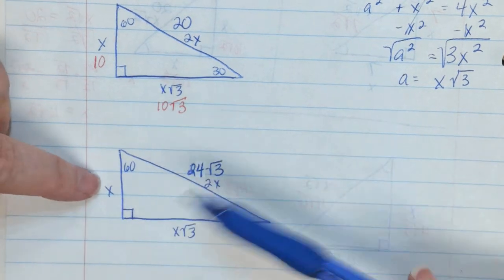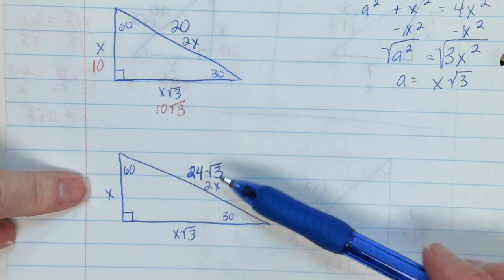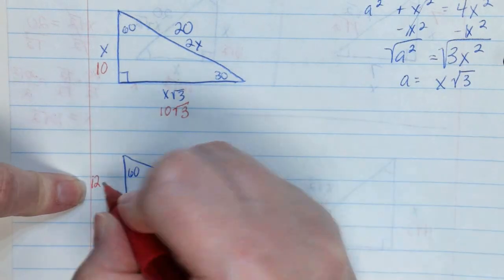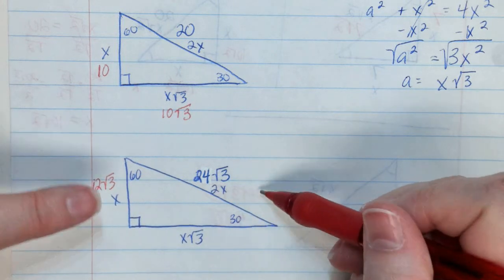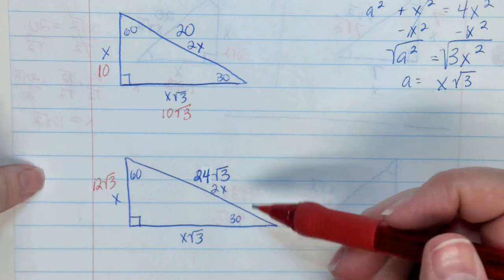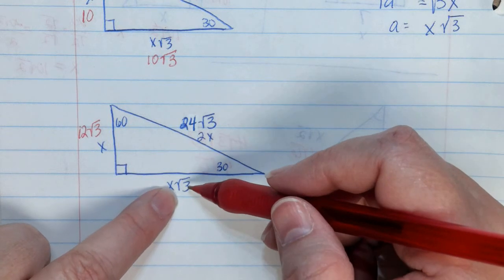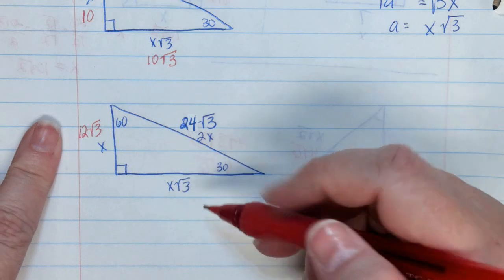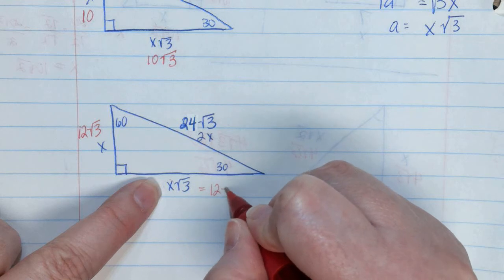So let's start with the easy one. Remember, this one just gets half to give us that one, right? What do you get when you half 24? 12. So since this one had a square root of 3, this one's going to also. These two have to match as far as their type of term, not the number itself. But see how they both have a square root of 3 here? Now this one is supposed to have a square root of 3 normally, but X already has a square root of 3. Okay? So when I plug in X, I'm going to be plugging in 12 square root of 3.